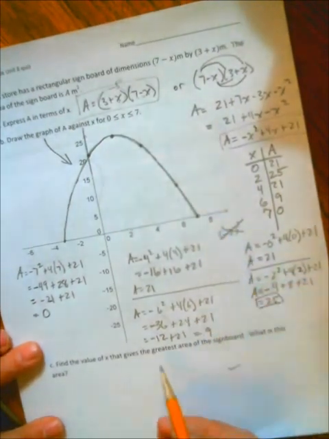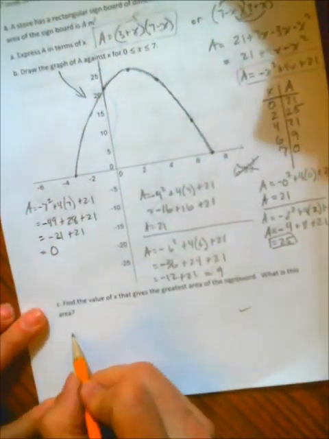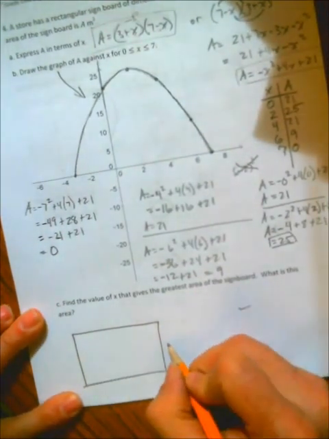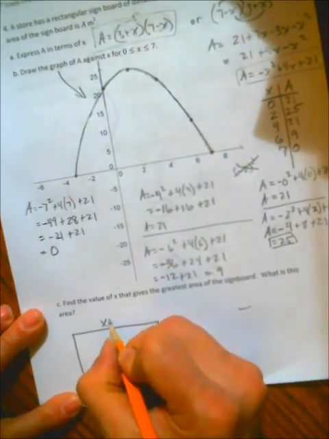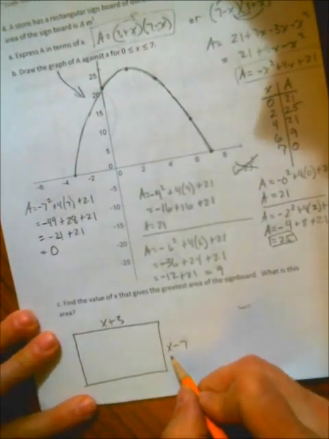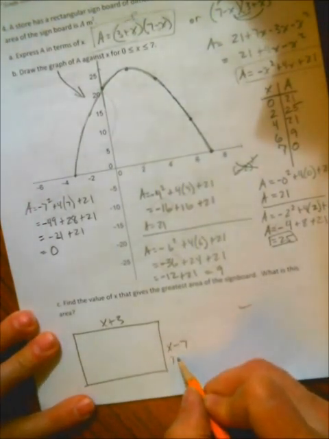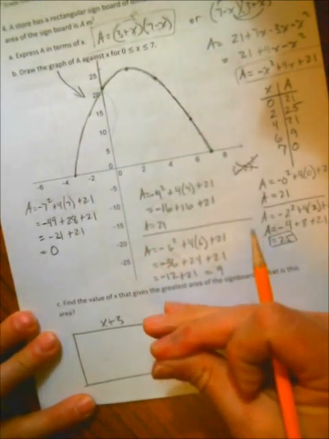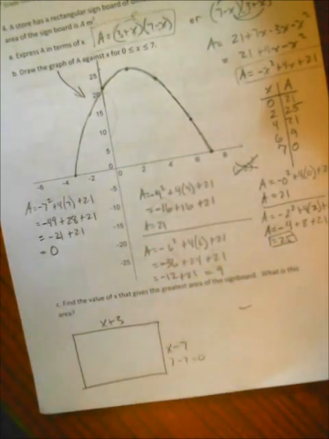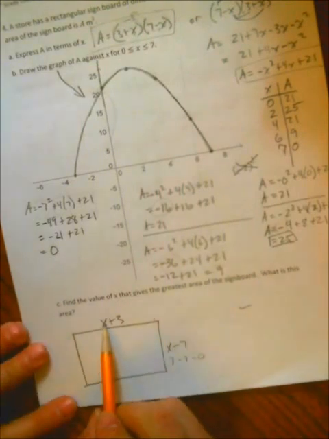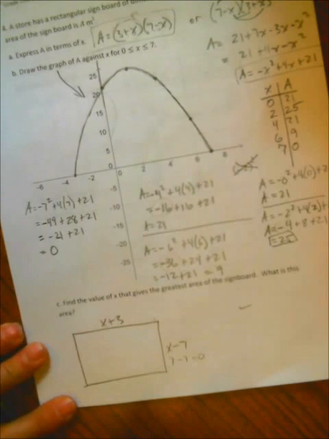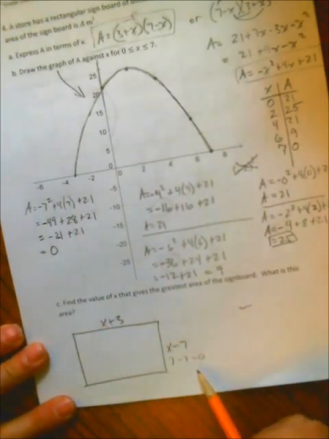See, if I have a rectangle, and one side is x minus 7 and one is x plus 3, if x is 7, 7 minus 7 equals 0, this side would be 0 units long, and that can't happen, can it? If x is negative 3 and I have it adding 3 to it, this side would be 0 units long, wouldn't it? So x has to be between negative 3 and 7.